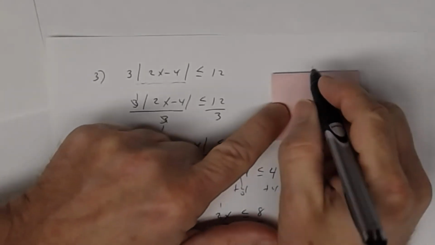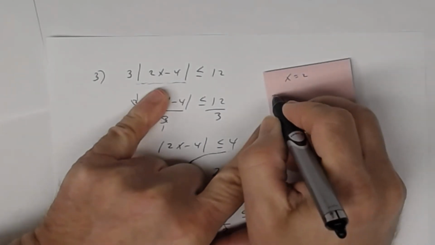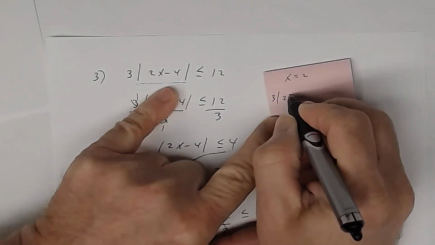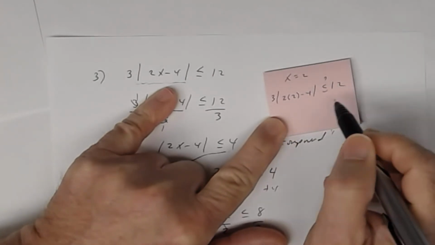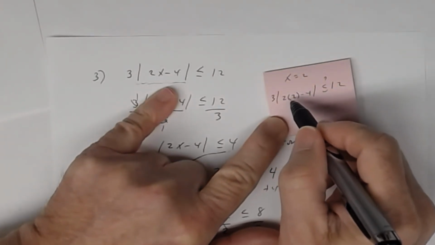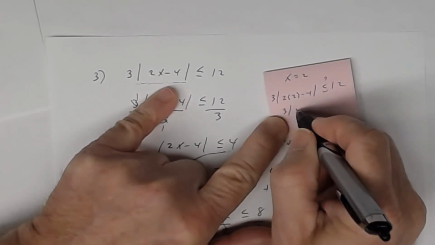So let's just check x equal 2. In place of x, I'm going to substitute 2. So I get 3 times the absolute value of 2 times 2 minus 4. And I want to see that's going to be less than or equal to 12, right? Well, 2 times 2 is 4, correct? 4 minus 4 is 0. So I get 3 times the absolute value of 0.